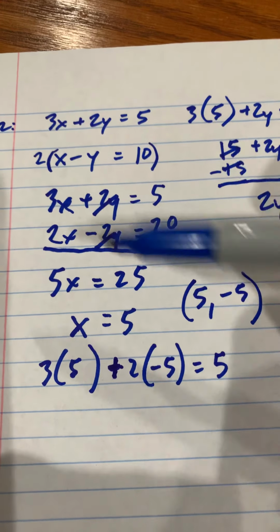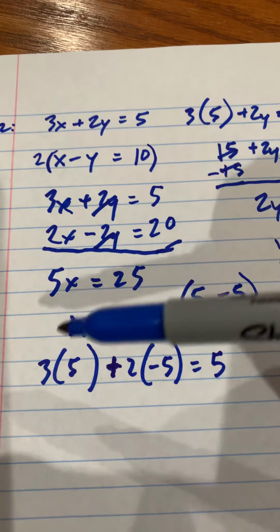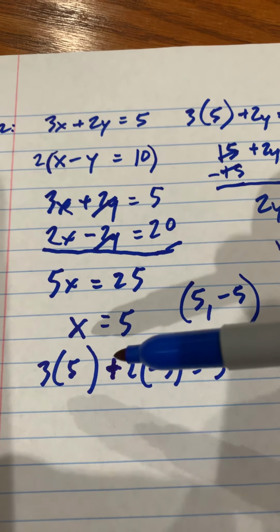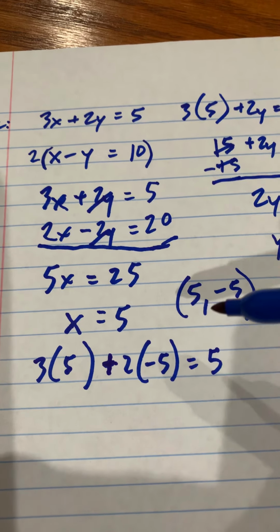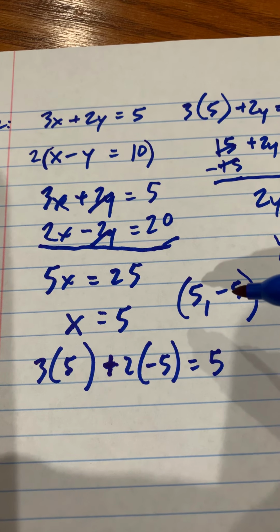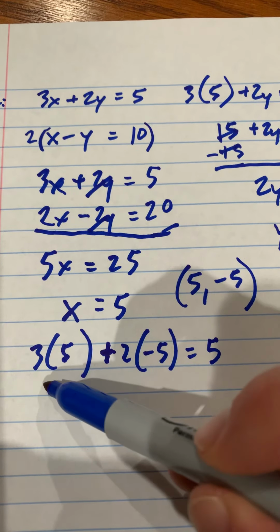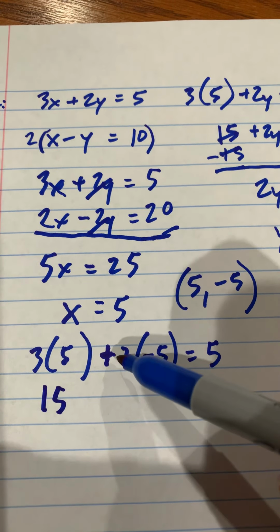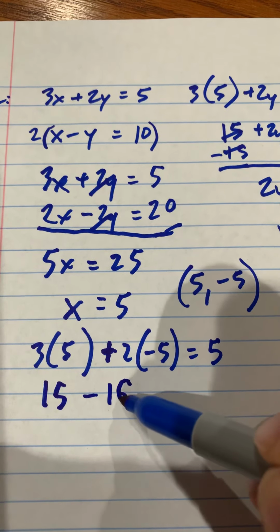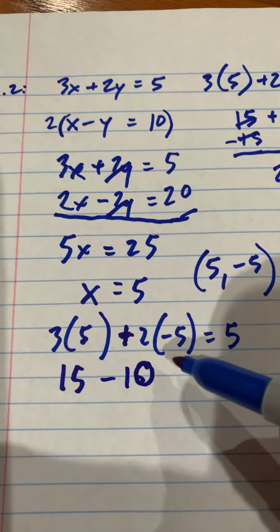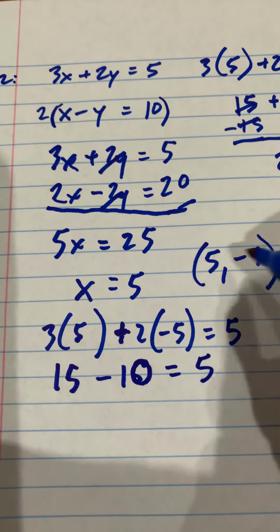So I plugged in my 5 for that x right there. So that's 3 times 5 plus 2 times negative 5. See that? We're just taking that negative 5 and plugging it in for that y. And what do we get? We get 15, and then 2 times negative 5 gives us negative 10, and 15 minus 10 is indeed 5. Okay, so that pair works.